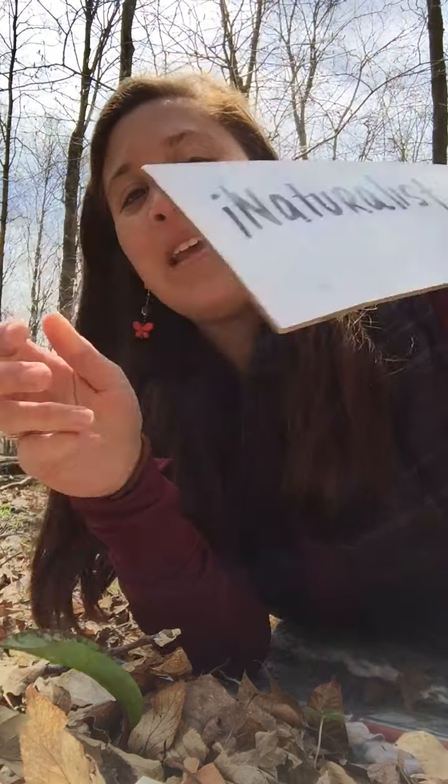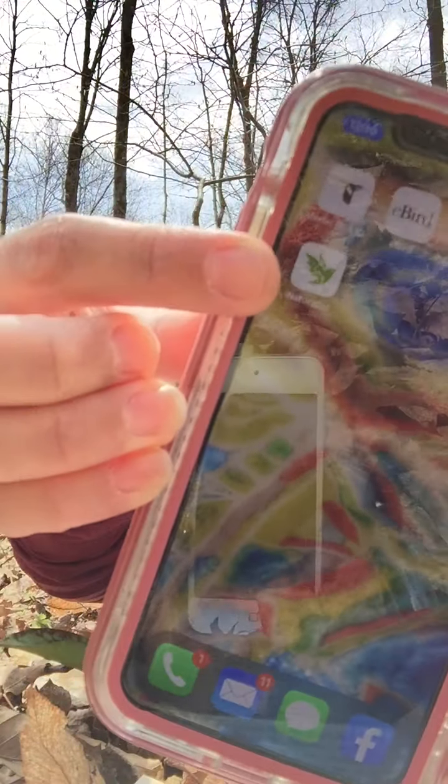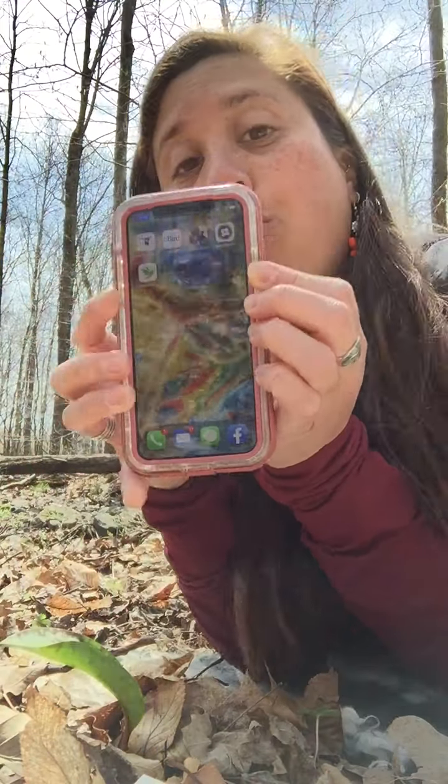So, what are we going to do? Well, we will go to iNaturalist.org, and you can go ahead and download their app to your smartphone, and it looks a little bit like this. It's a white icon with a green bird on it. So what exactly is iNaturalist? Well, iNaturalist is basically a community of naturalists or people that want to learn more about the natural world.